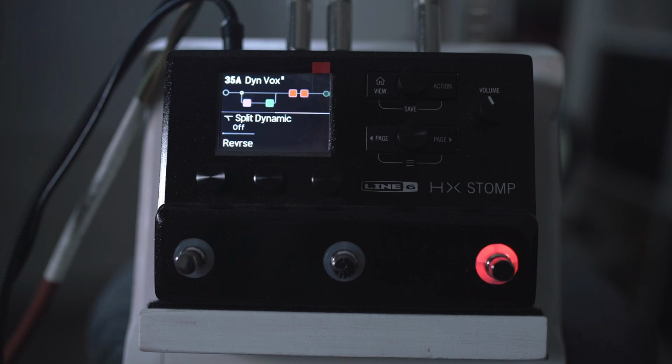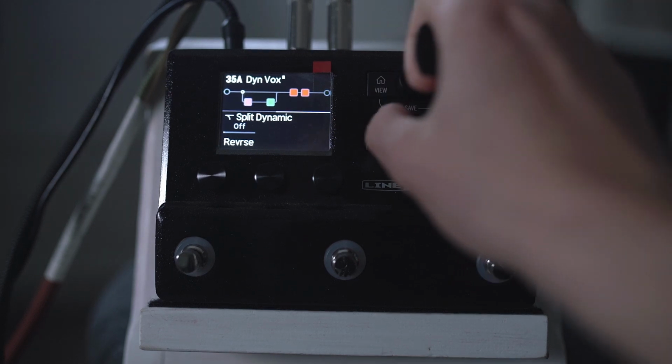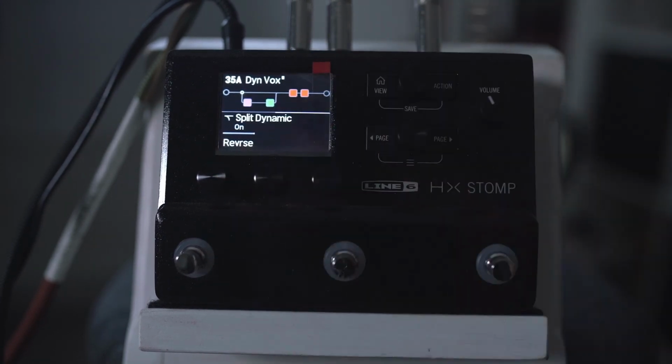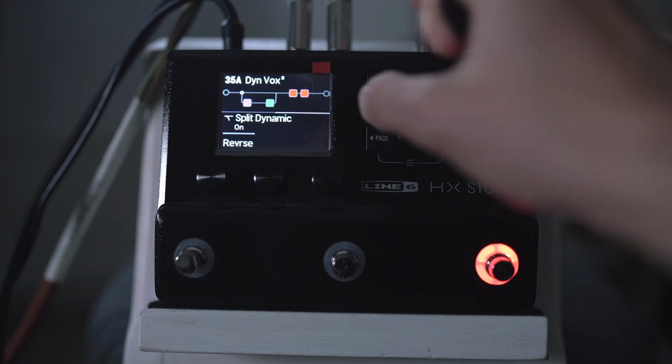Now the louder stuff will go to the octave up and the quieter stuff will be unaffected. So basically that just reverses the axis of the thing. So now the louder stuff doesn't go through and the quieter stuff does.